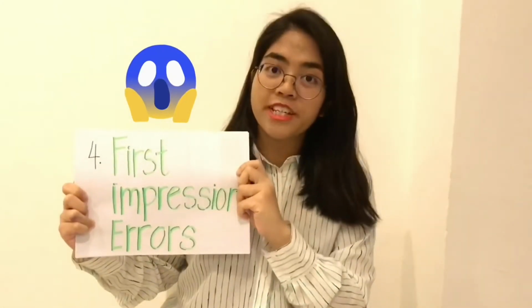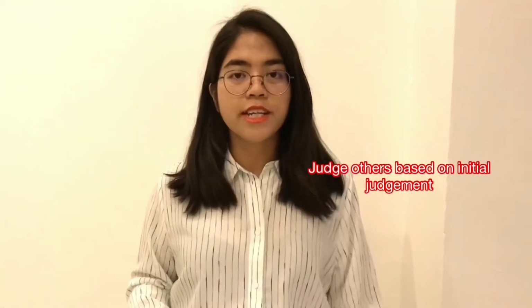The fourth common shortcut is called first impression errors. The name speaks for itself. The definition of first impression errors is to judge others based on initial judgment. The other name for first impression error is primary effect error. It should be avoided by supervisors and managers who make decisions on delegation of workload.